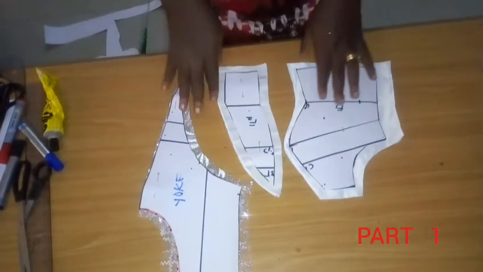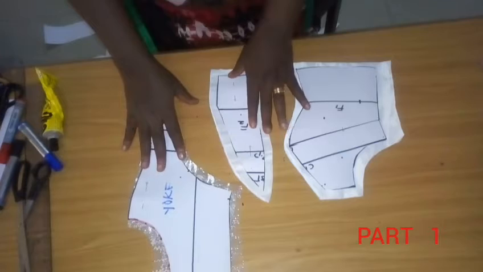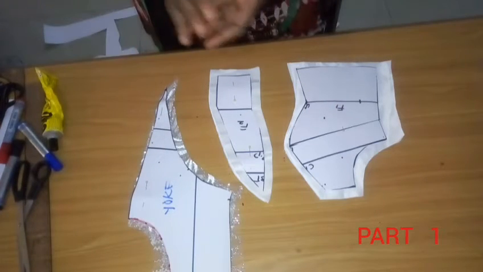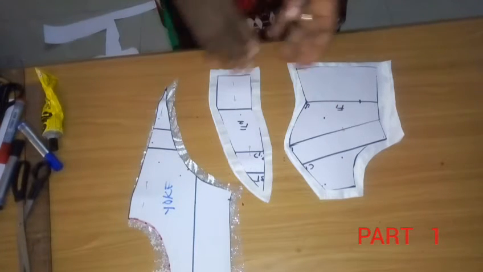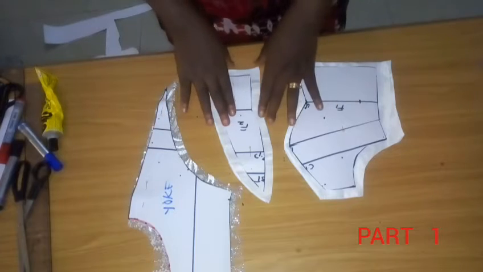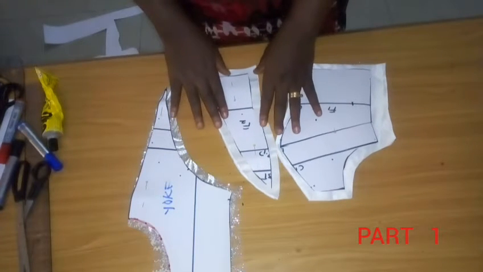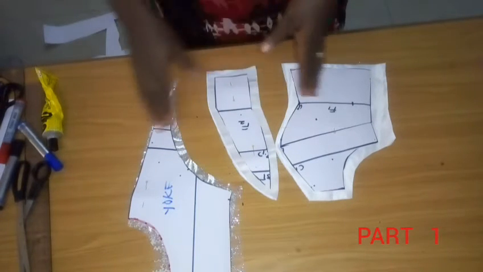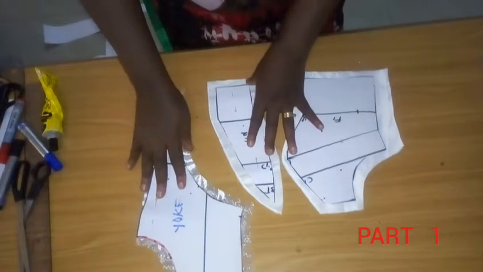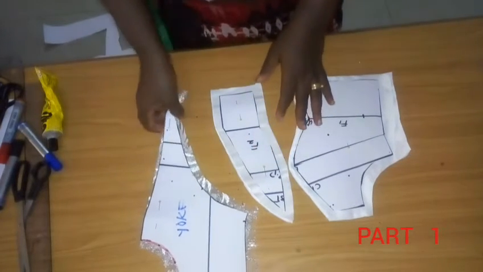All right, so now I've cut out my front pattern. This tutorial is going to focus on the front bodies. I'll be showing you how you can stitch this front body. Before we attach that flare sleeve, you need to cut your pattern the way I've done now.